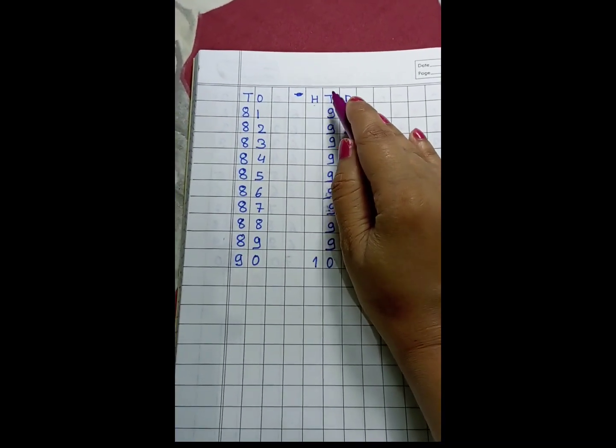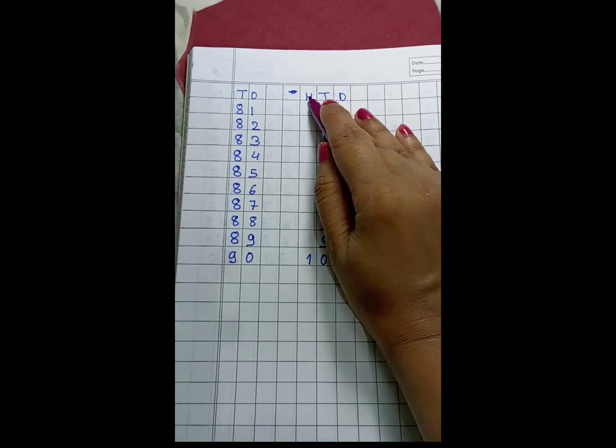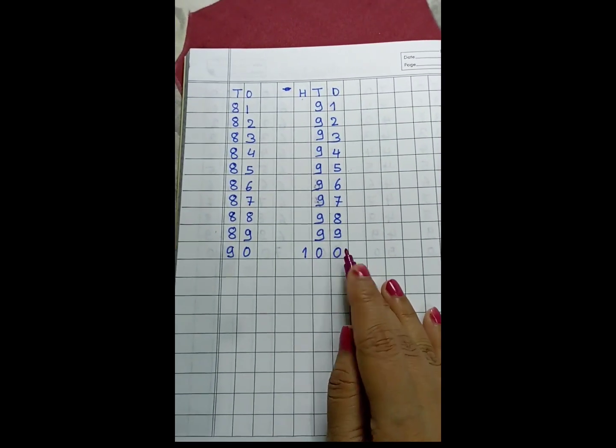1 stands for hundred, 1 stands for 100. 100.